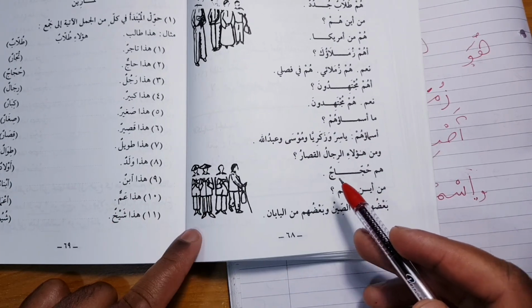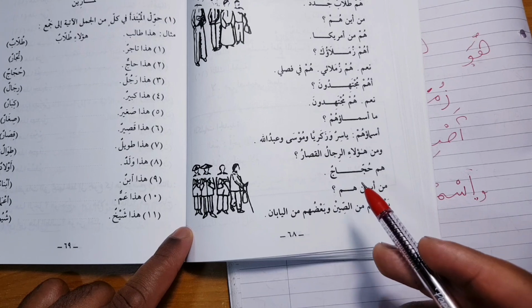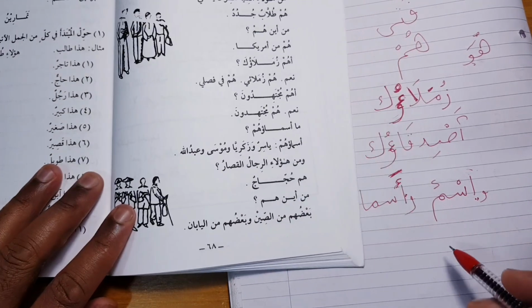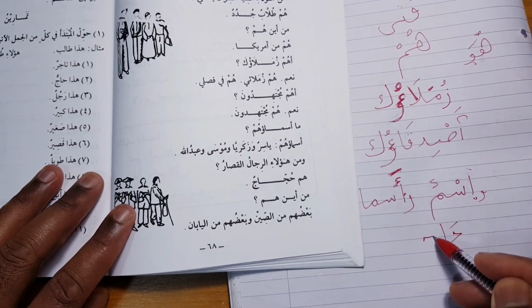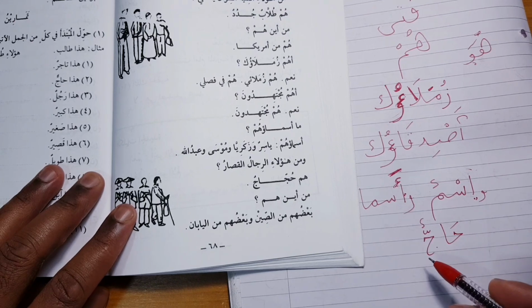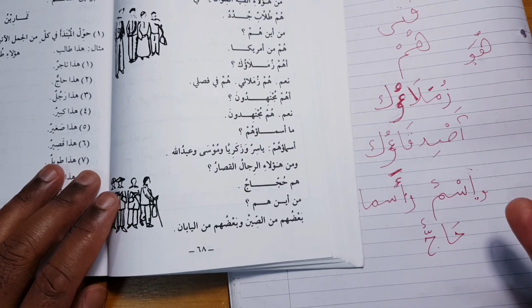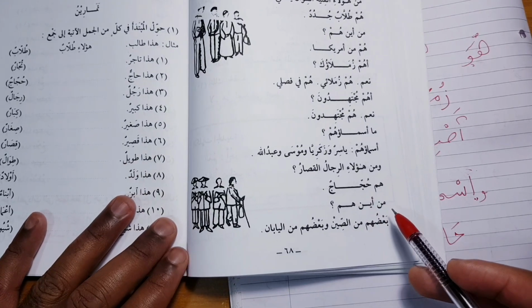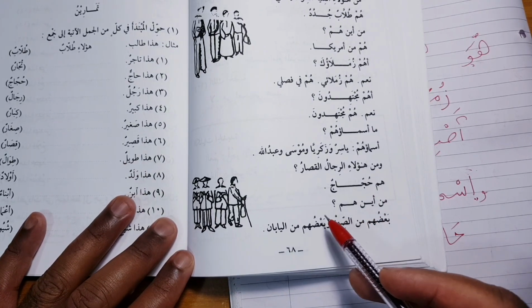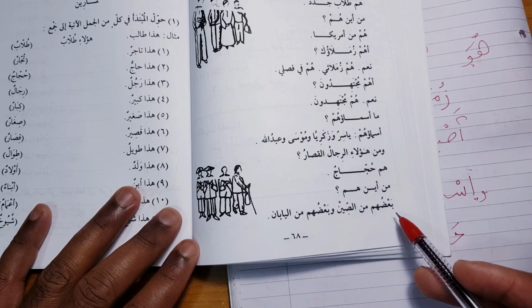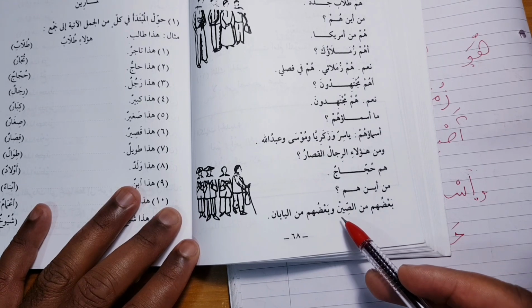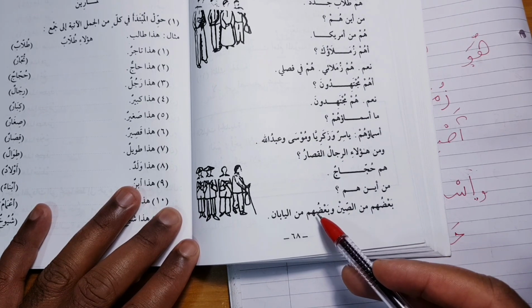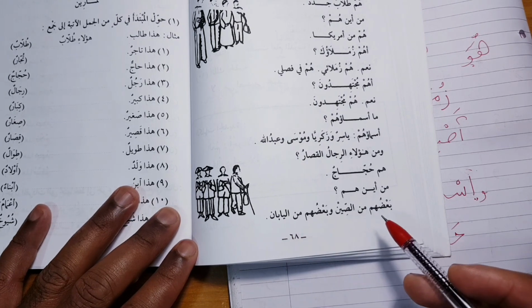Hum hujjajun. They are pilgrims. Hujjaj is the plural of hajjun. Hajj is a pilgrim. Hujjaj is pilgrims, plural. Min aynahum? Where are they from? Ba'duhum min as-Sini wa ba'duhum min al-Yabani.